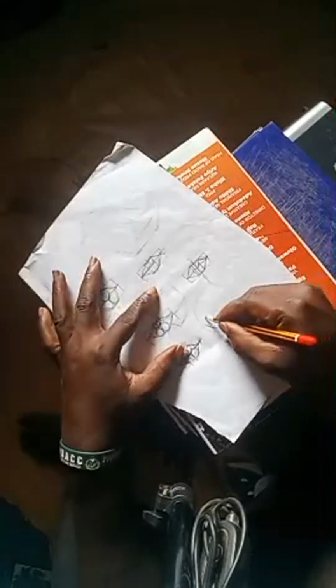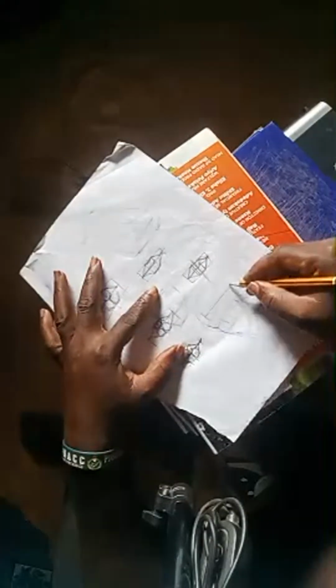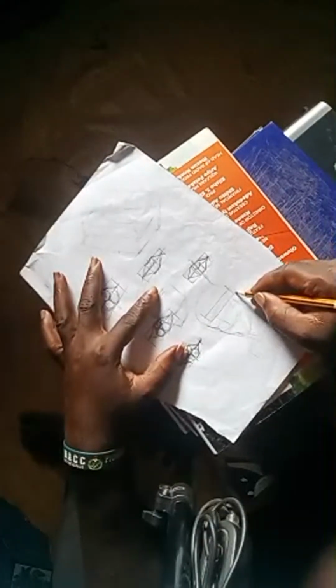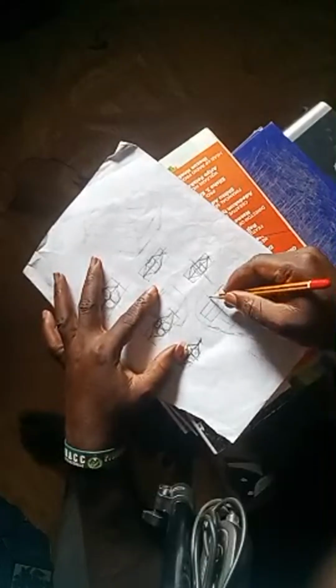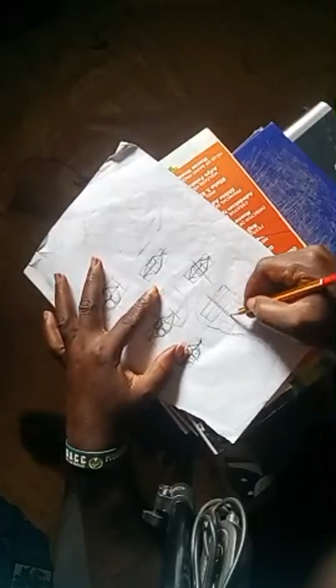Two methods, right? Let's use the third one. Notice I'm always doing it inside a rectangle, and there's always a middle line.